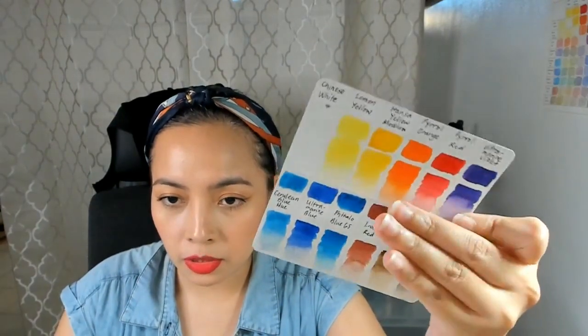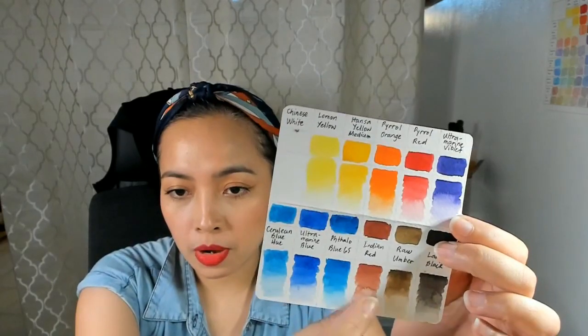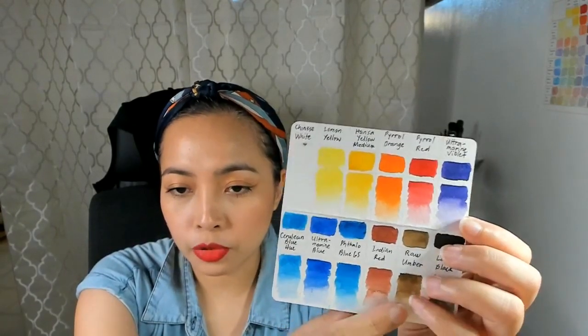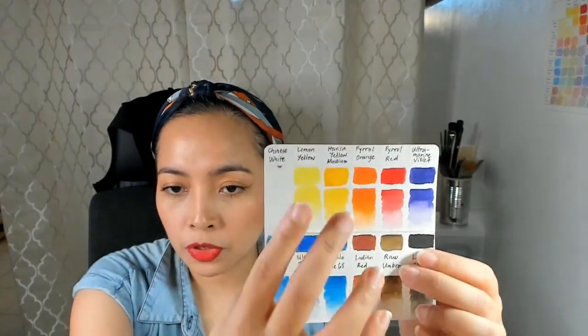So it has the yellows, it has red, it has the browns, so a warmer brown and a cooler brown, and you also have blues to mix with your yellows to create a more subdued green, just like olive green. So you can already mix some of the colors that Sorriso already has if you like to stick with the limited palette.